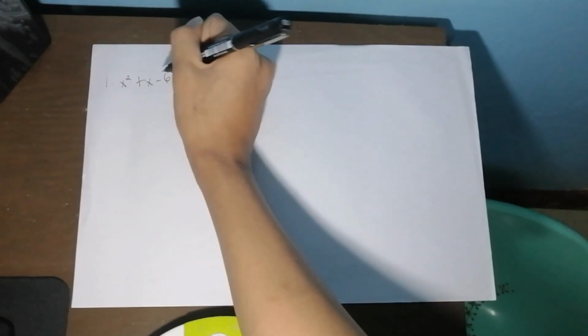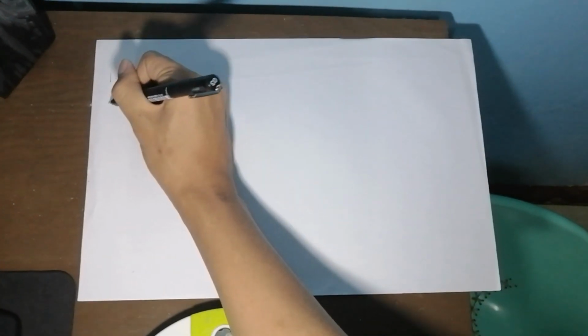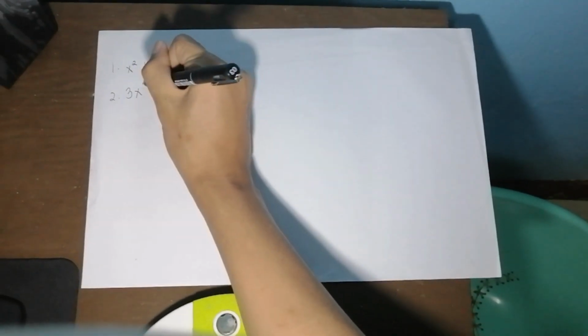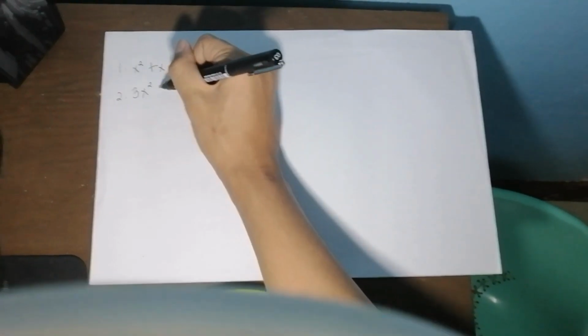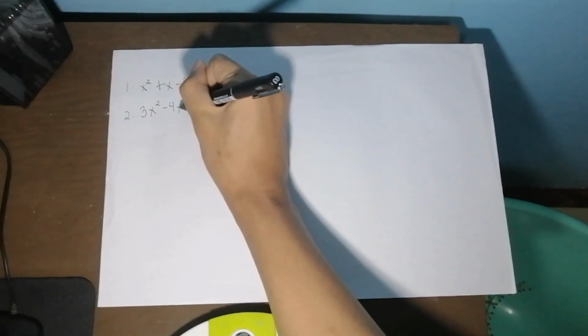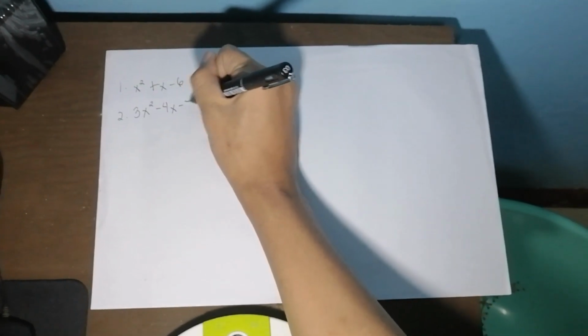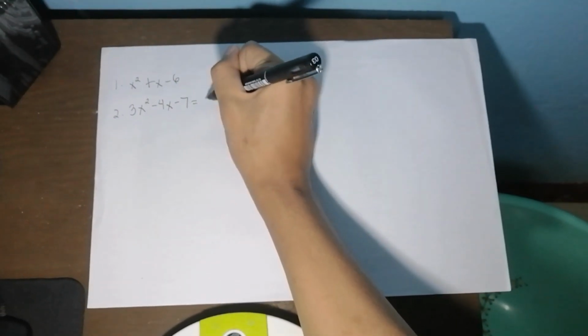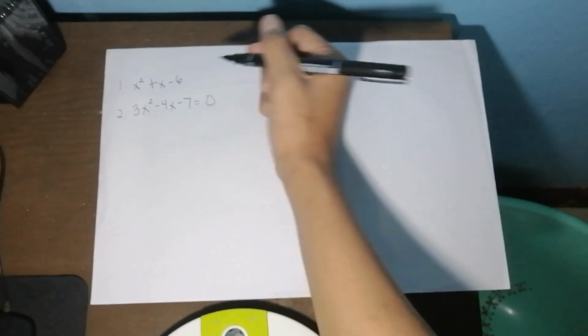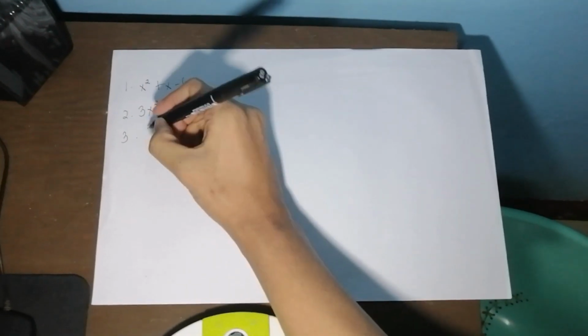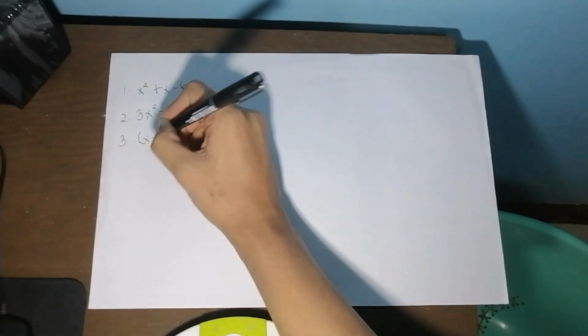So I have three examples here. For one, I have x squared plus x minus 6, which is not a quadratic inequality. And for number 2, we have 3x squared minus 4x minus 7 equals 0, which is also not a quadratic inequality because it has an equal sign.